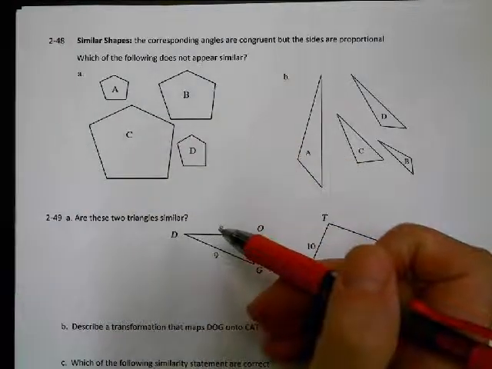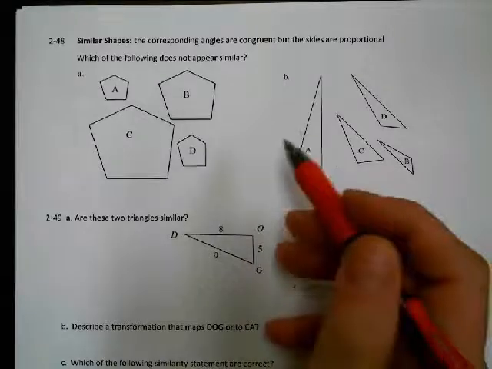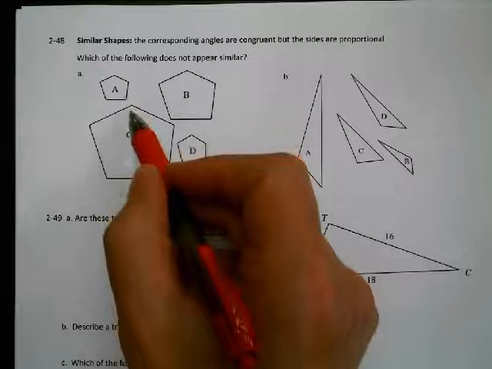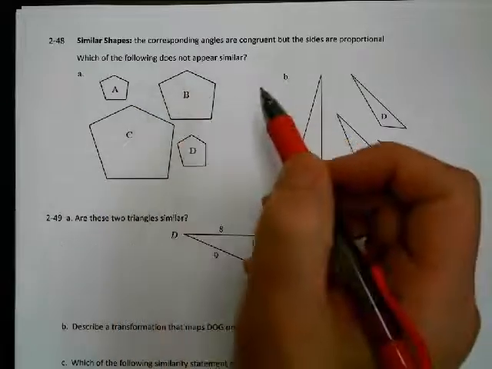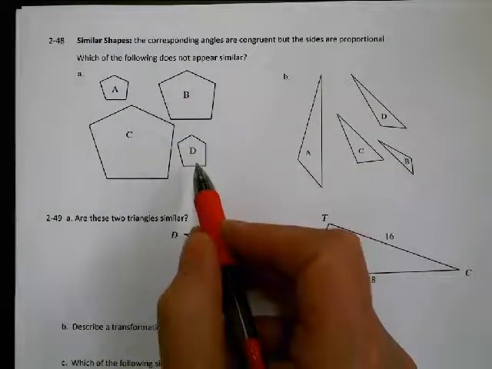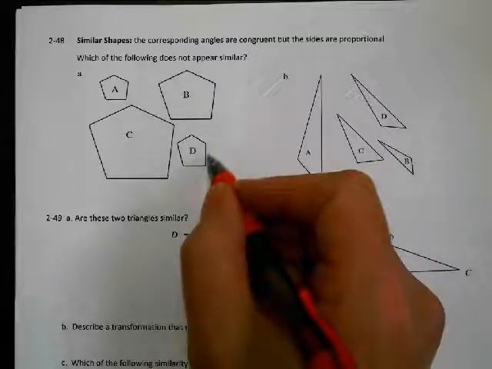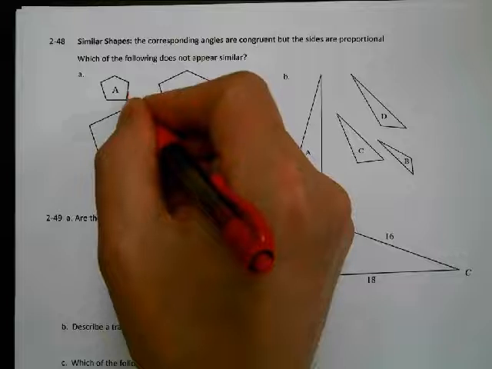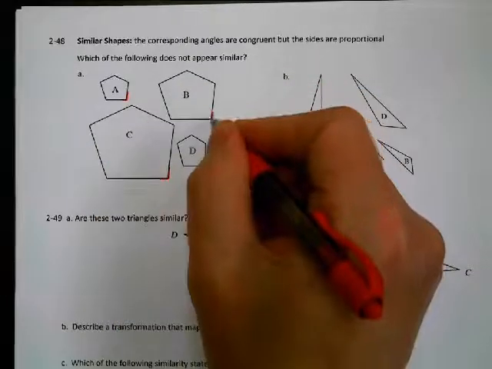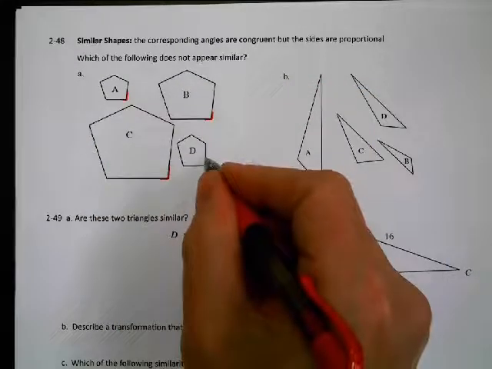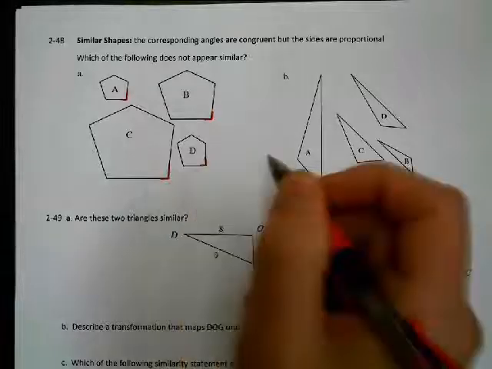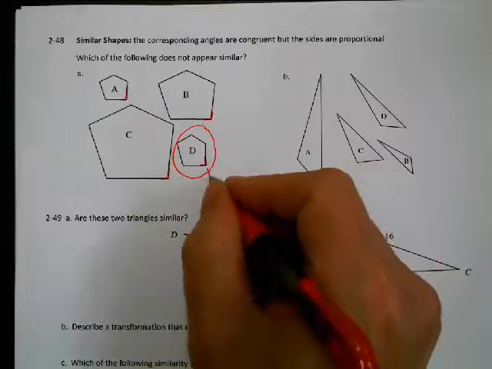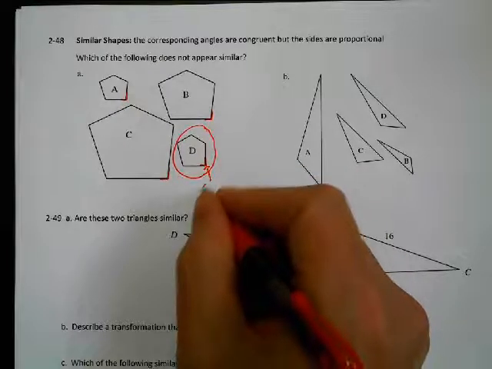This first one's a little bit hard to see. We'd be looking for the angles being the same. A and C look like that top angle's the same, look like that angle's the same. Ooh, not so much down here. You see what's happening here? This angle here is over 90 degrees just by a little bit. This one's over 90 degrees, and this one's over 90 degrees, but this one is less than 90 degrees there. That makes D my non-similar shape. So that angle is not congruent to the other shapes.